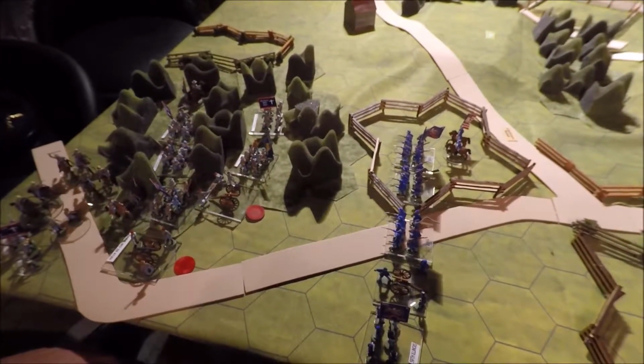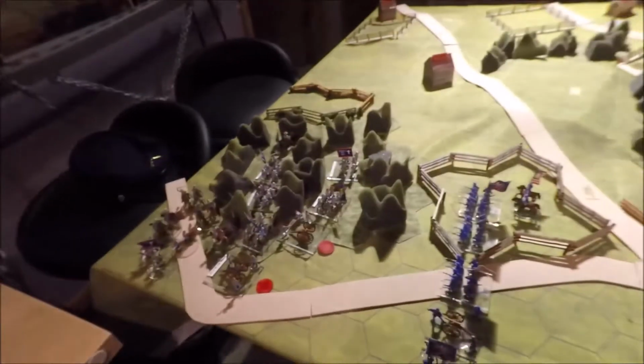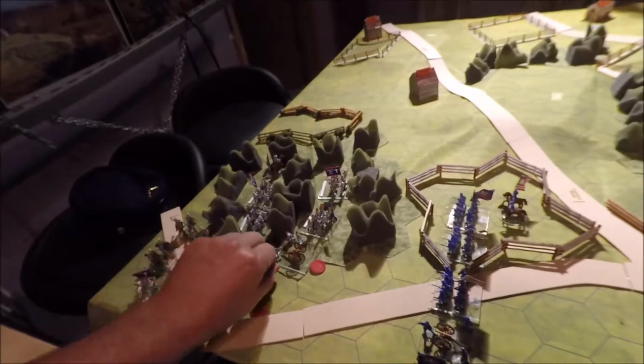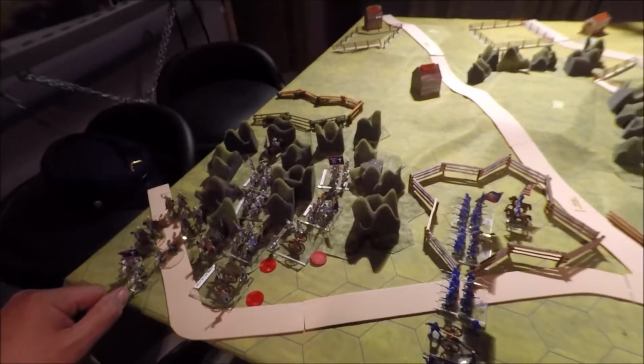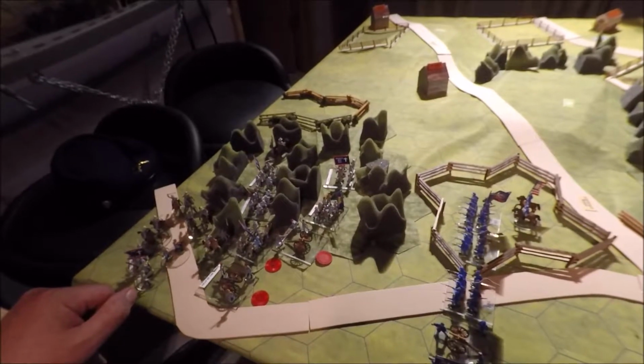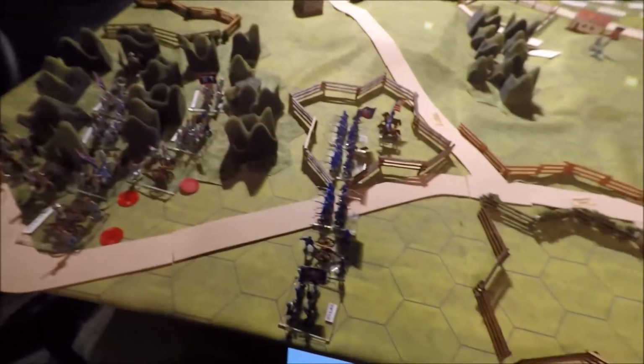Interesting. Oh my god. They got lucky. They got a hit on that unit. I've got to check for the general kill three times, because he's within sphere of all three targets.